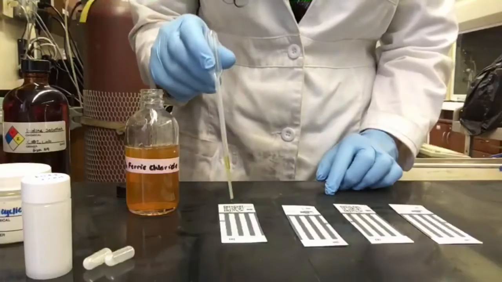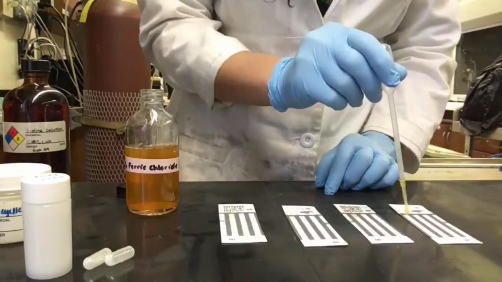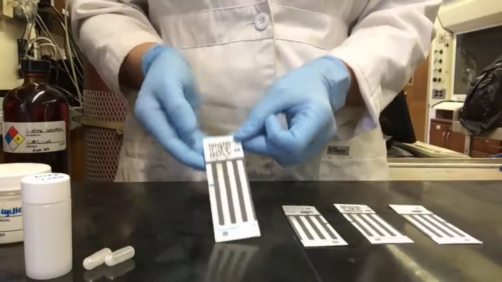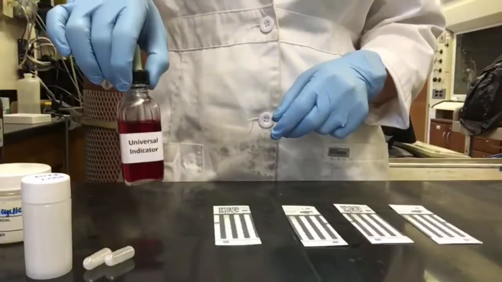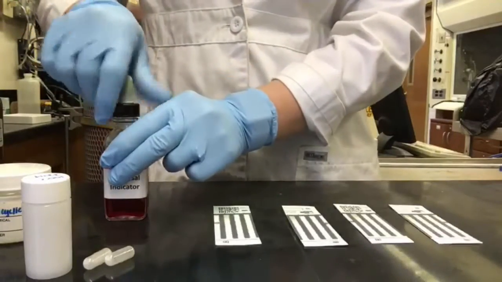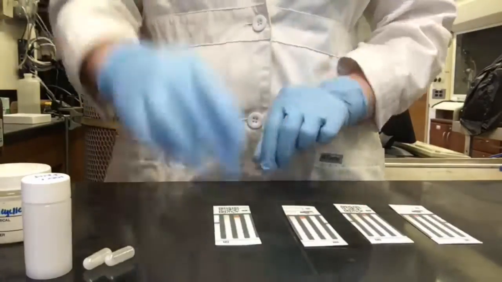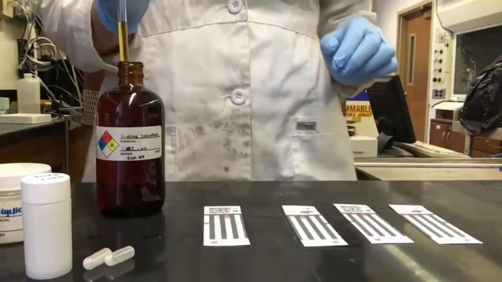Add 1 drop of iron 3 chloride to one lane, one drop of universal pH indicator to another lane, and 1 drop of iodine solution to the third lane.